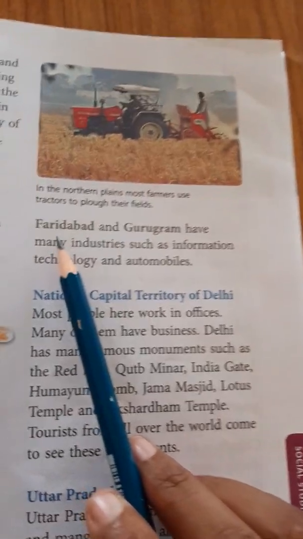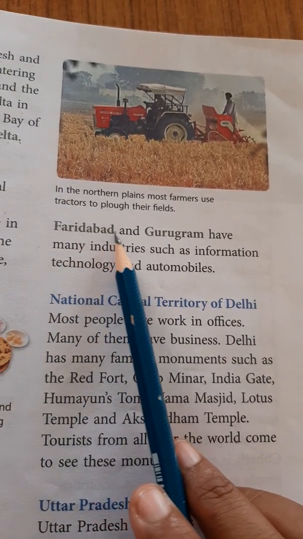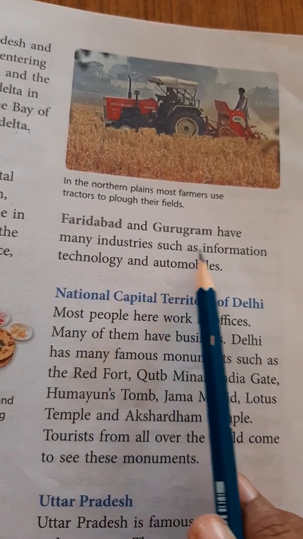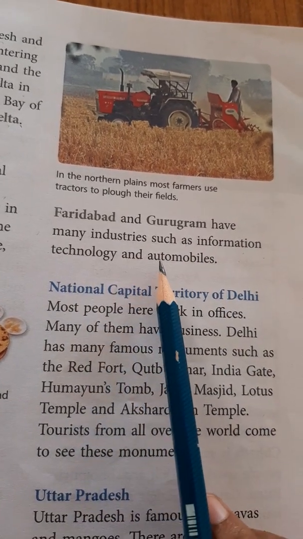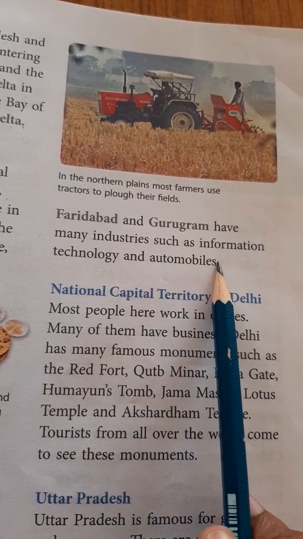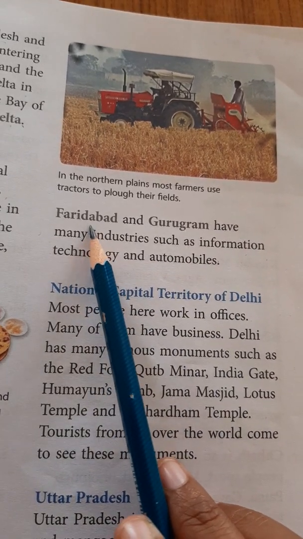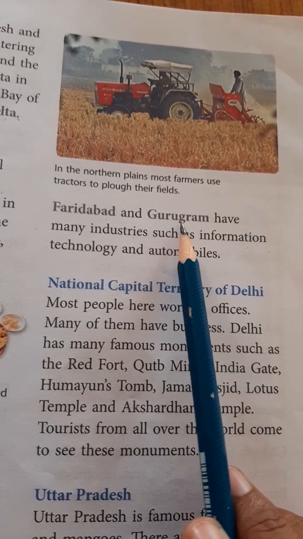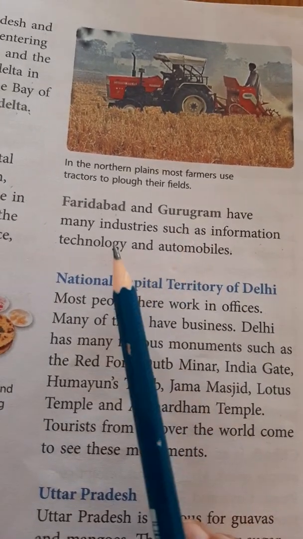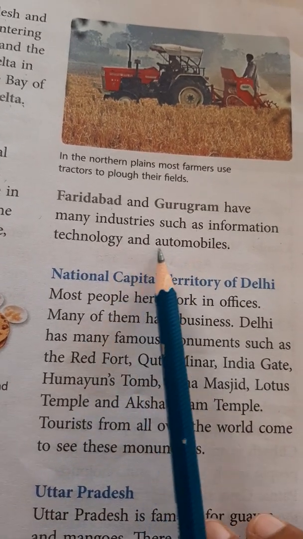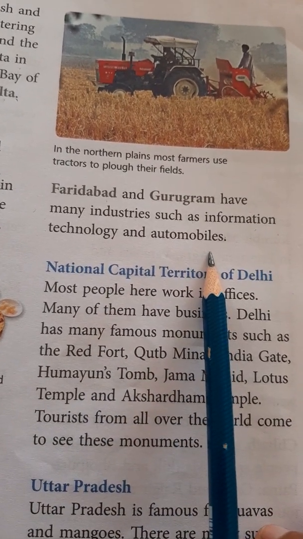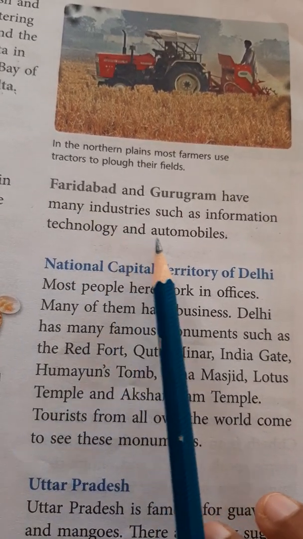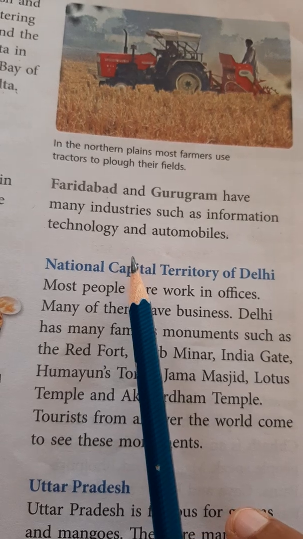Next, Faridabad and Gurugram have many industries such as information technology and automobiles. So these are the two places in Haryana which have industries like information technology and automobiles.